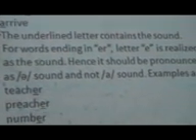For words ending in ER, letter E is realized as the sound. Hence, it should be pronounced as a sound and not a sound.